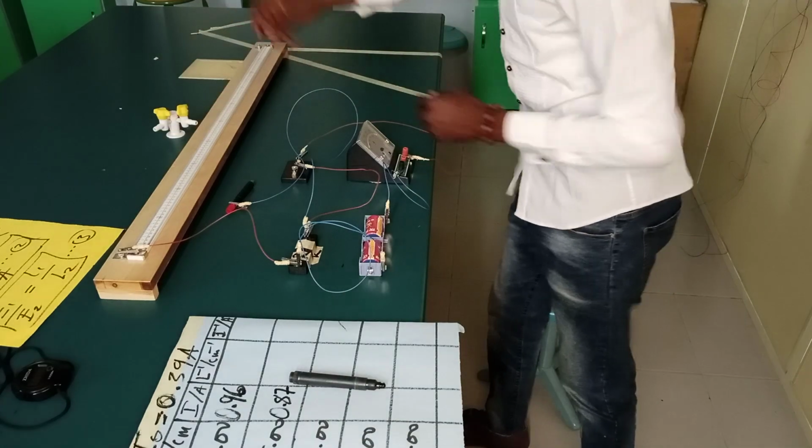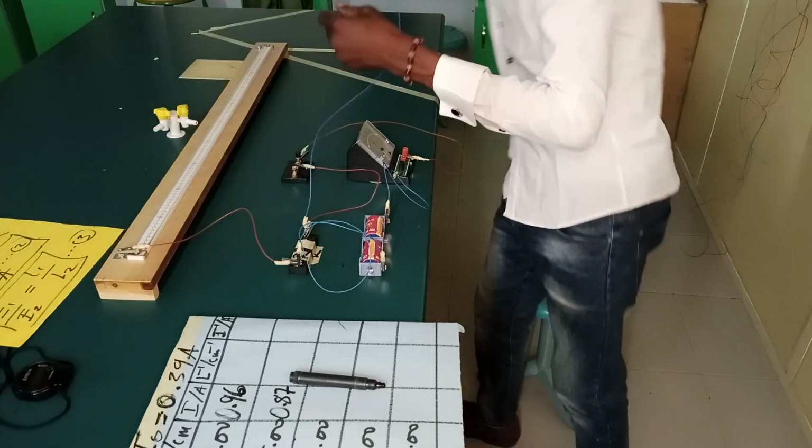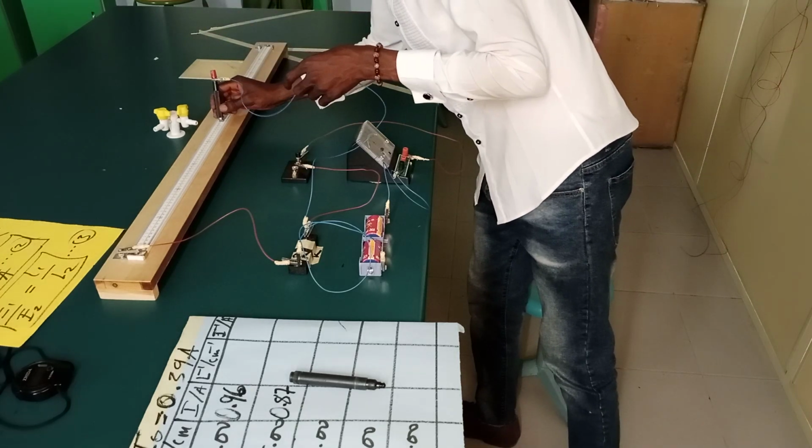The next one quickly is 50. When the length of the wire was 50, what do we have? Quickly, I will tap this at 50. So this is 50, the middle of this.